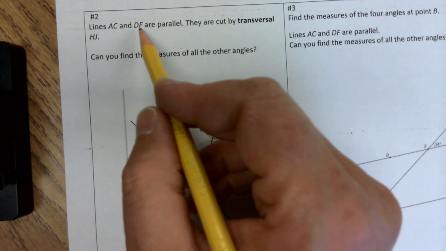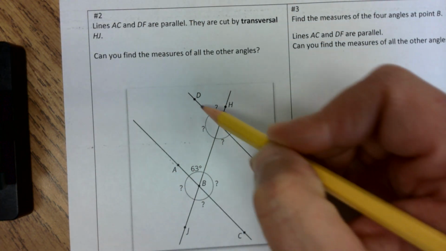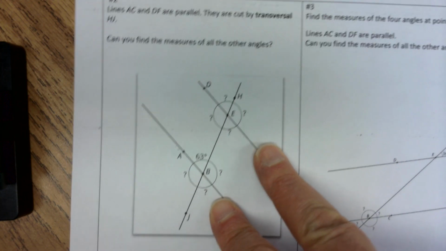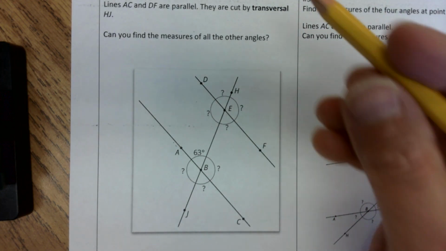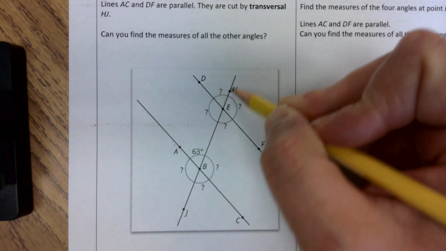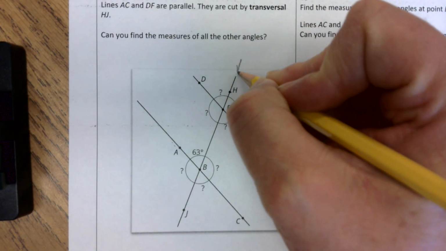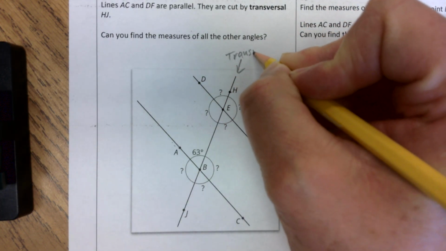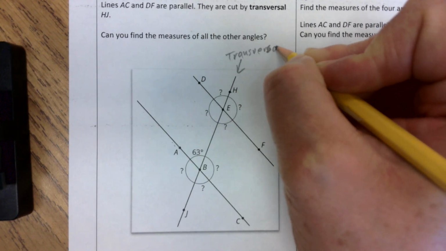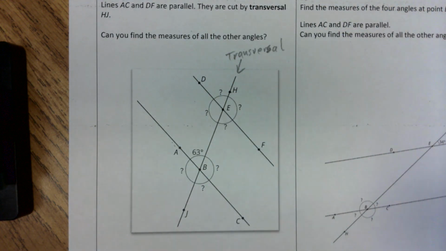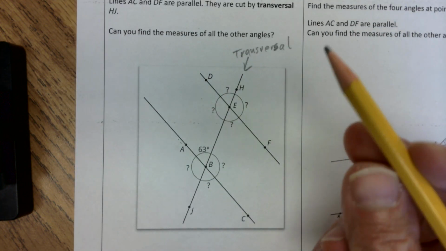So we have lines AC and DF are parallel, meaning they don't intersect, they'll never touch. They're cut by transversal HJ. So this is our transversal right here. Okay, real quick, label that. Okay, can you find the measures of all the other angles? The only one we know so far is 63.